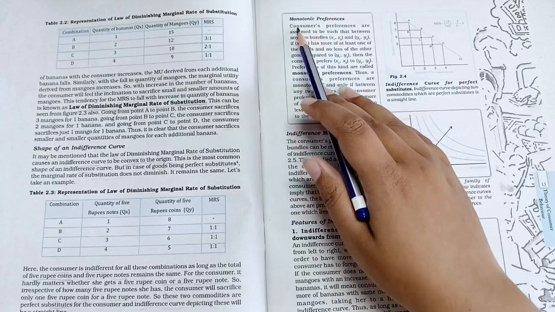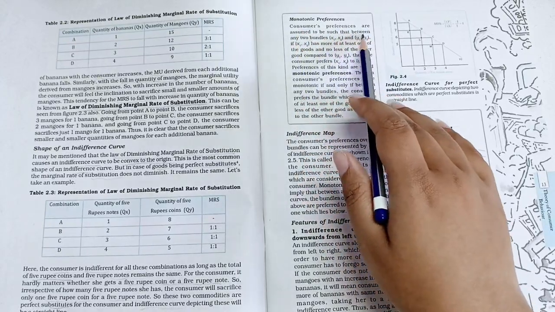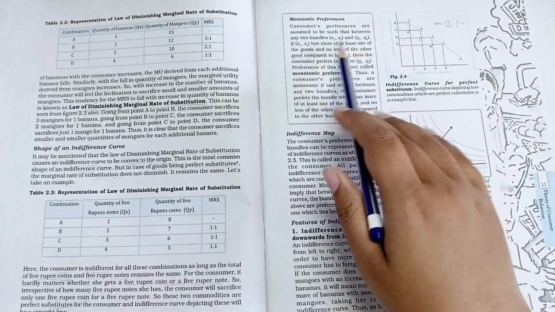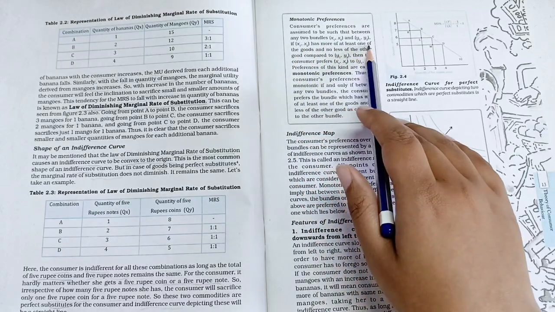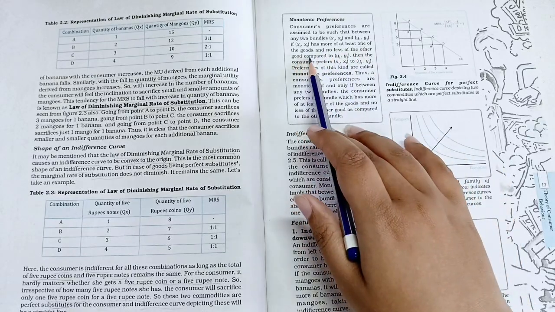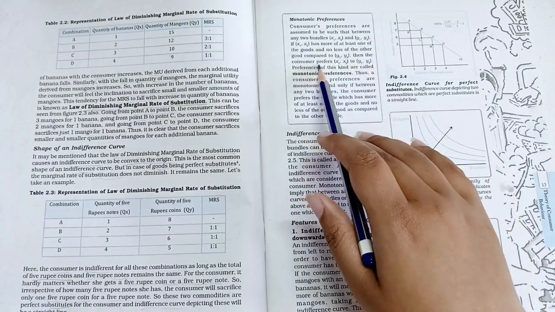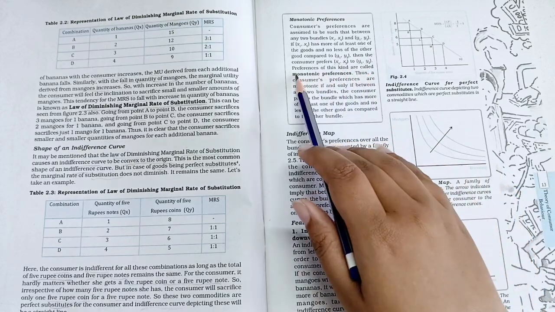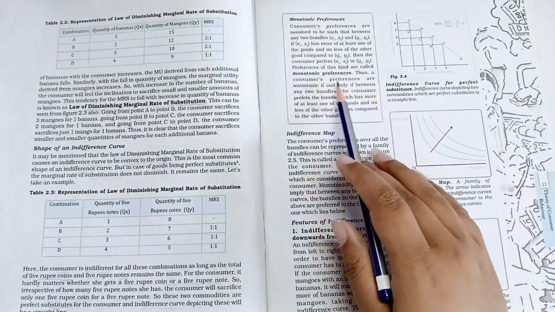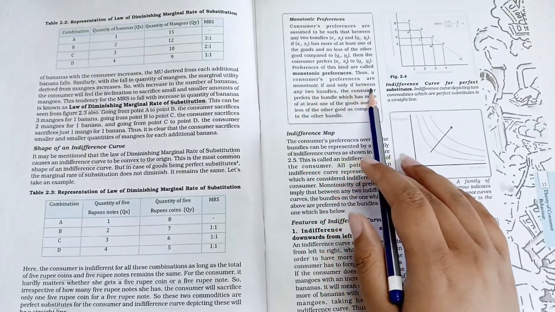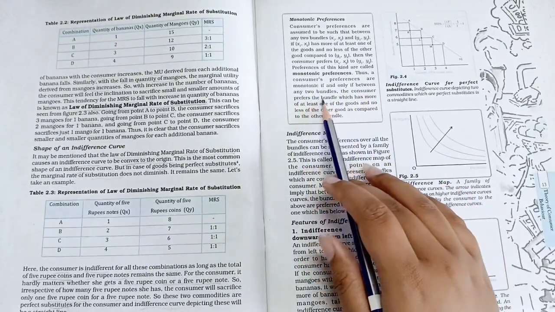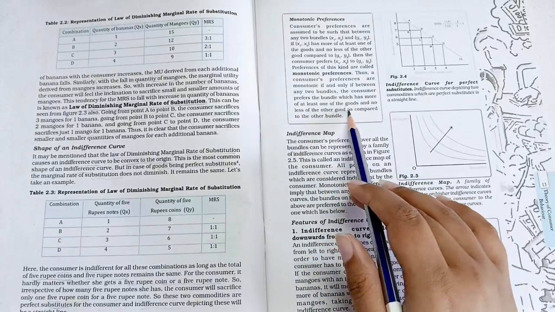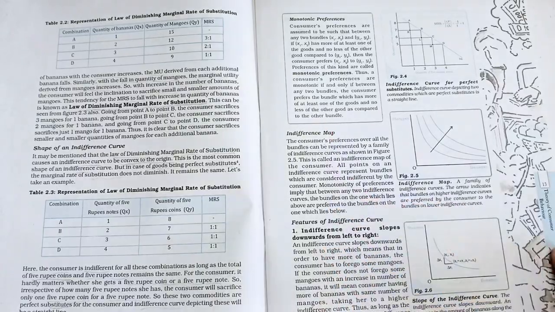Monotonic preferences. Consumers' preferences are assumed to be such that between any two bundles (x1, x2) and (y1, y2), if (x1, x2) has more of at least one of the goods and no less of the other good compared to (y1, y2), then the consumer prefers (x1, x2) to (y1, y2). Preferences of this kind are called monotonic preferences. Thus, a consumer's preferences are monotonic if and only if between any two bundles the consumer prefers the bundle which has more of at least one of the goods and no less of the other good as compared to the other bundle.